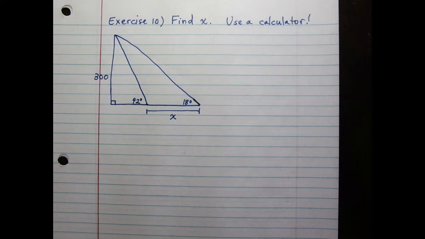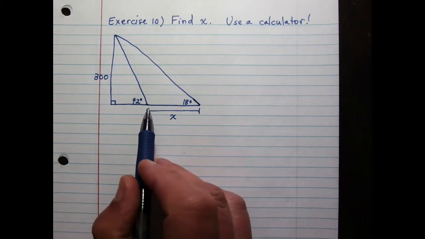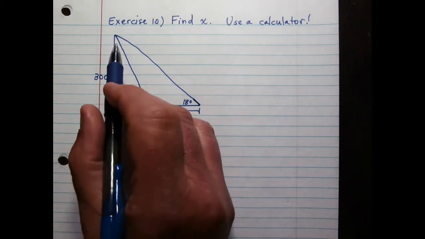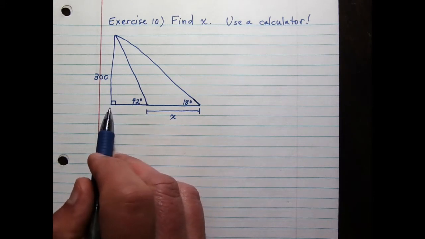Here's another problem where we're using a calculator. We have this diagram with some triangles involved, some sides labeled, and we're trying to find the length x from here to here. Now there are several triangles in this picture. There's a right angle in this corner.